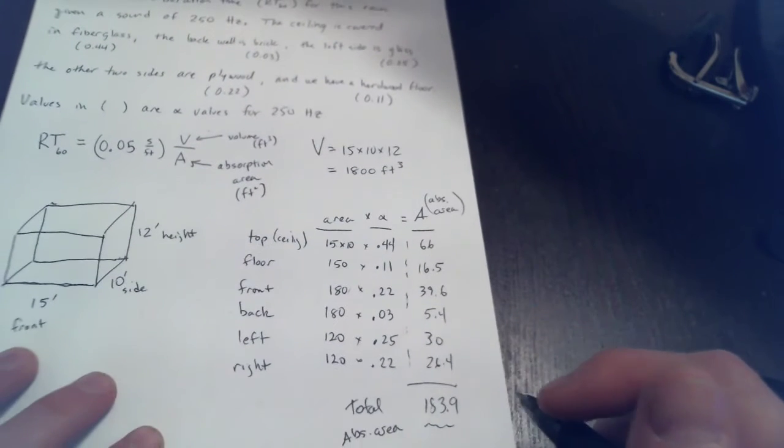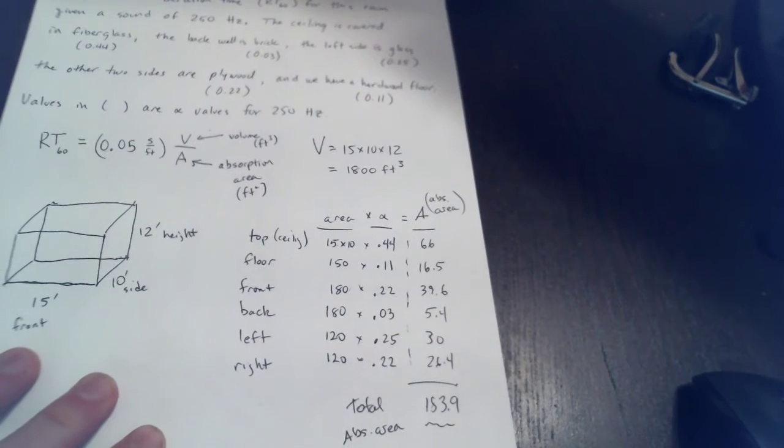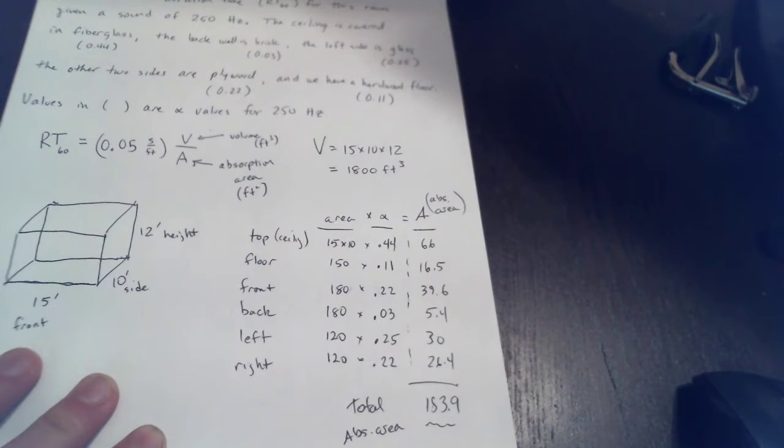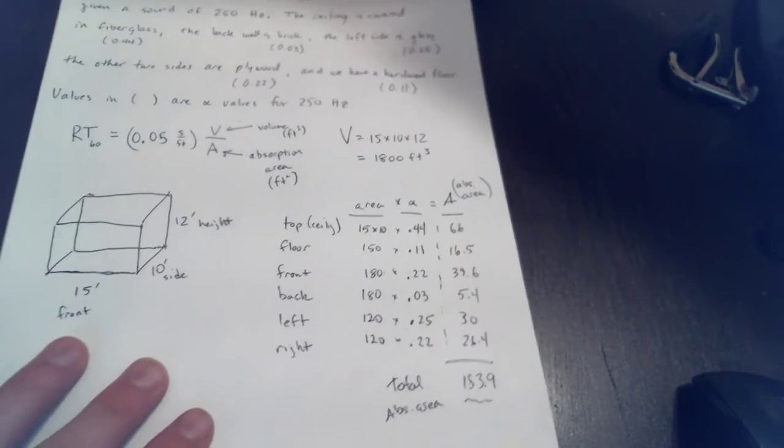Okay. Now the units of that, you could write that as square feet. That's dimensionally accurate. You can also call it a Sabin. So Sabin, S-A-B-I-N. It's not spelled like the person's name, but S-A-B-I-N is the unit of absorption area. And that's the total.